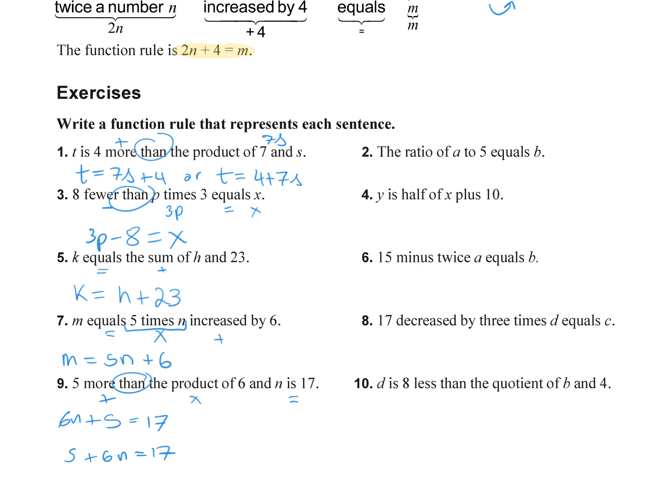So now let's go over the even numbers. We have the ratio of a to 5 equals b. Guys, ratio means division. So we have the ratio of a over 5 equals b. You can also write it as a divided by 5 equals b. They will both be considered correct. The order matters here, guys.